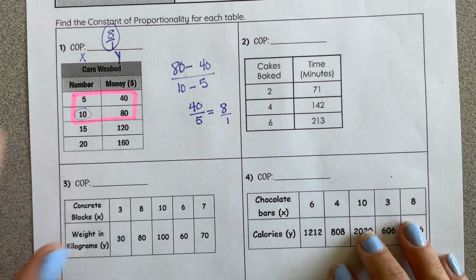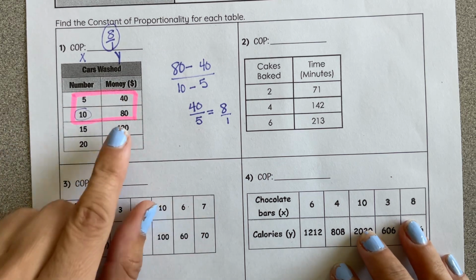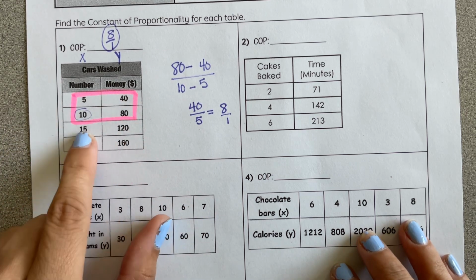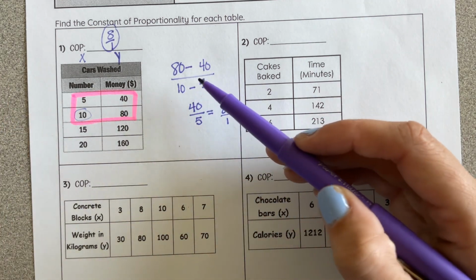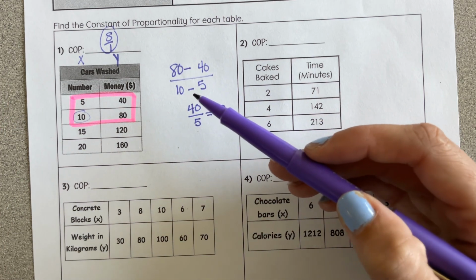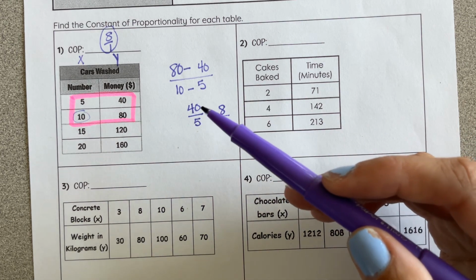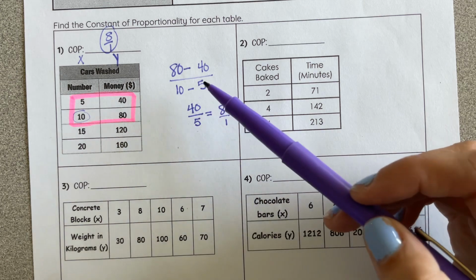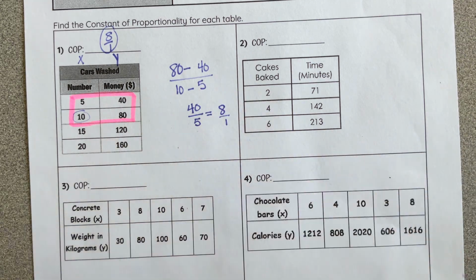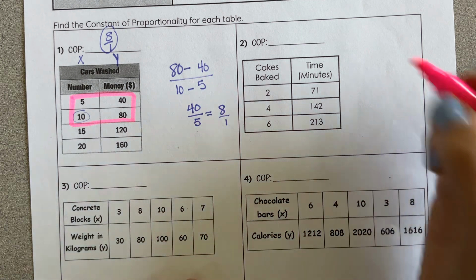What you're going to realize is, well, yeah, 40 divided by 5 is 8. 80 divided by 10 is 8. 120 divided by 15 is 8. The reason that we still want to practice it this way is in every scenario that you're ever going to get, it's not always a constant of proportionality. It might not be a proportional relationship. So we want to practice calculating it this way in case it's not. But for the sake of this lesson, they should all simplify to a ratio over 1.